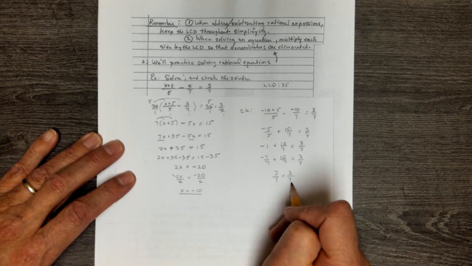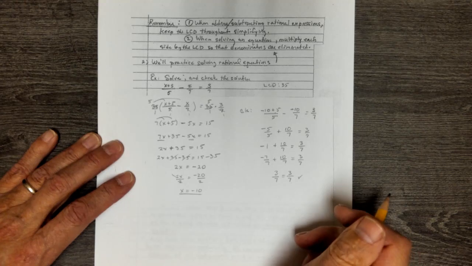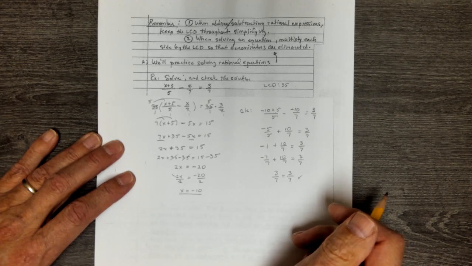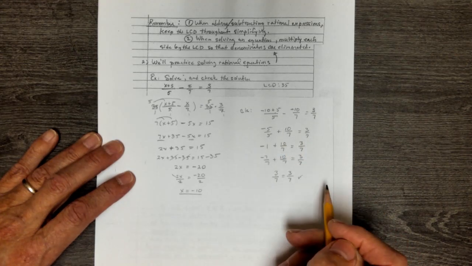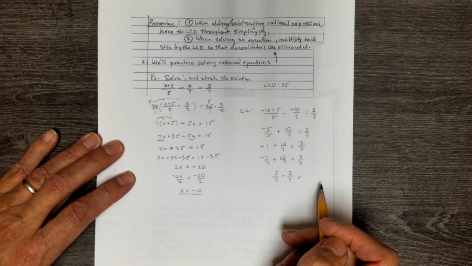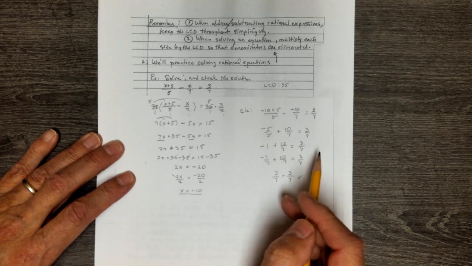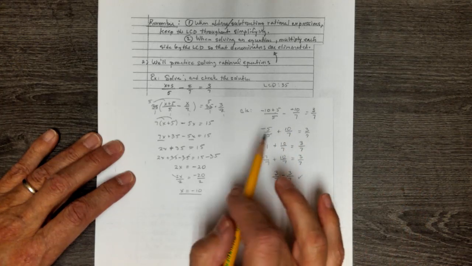Now, when you get the same number on both sides, that means it's a good solution, unless you've made 2 mistakes with your answer and your check. But that doesn't happen all that often. So just make sure you can always check your answers by substituting them in. Now we'll throw one in here with some variables.